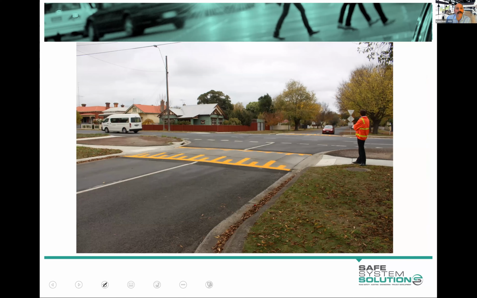Another one here, which was an interesting one, where the road project provides these threshold treatments, we'll call them. And a really good thing to do is to try to raise your threshold, so vehicles that are turning in don't do it super fast. At any pedestrian crossing, vehicles are going to slow down.